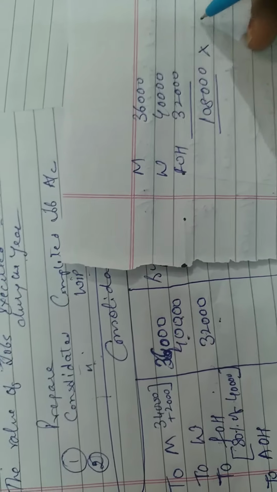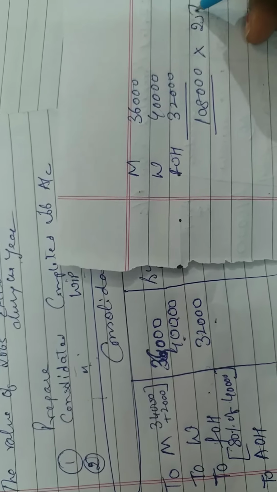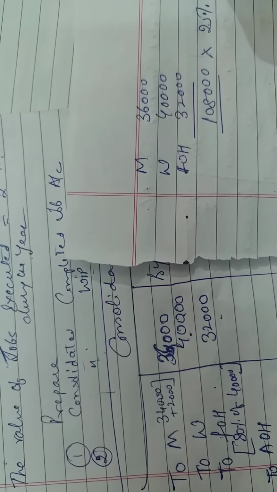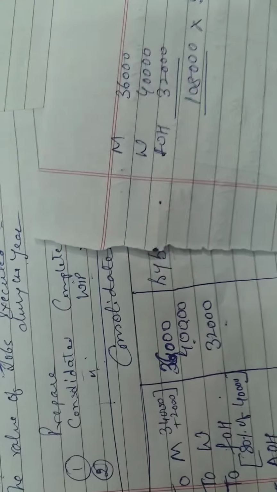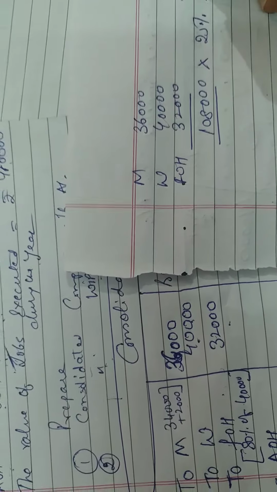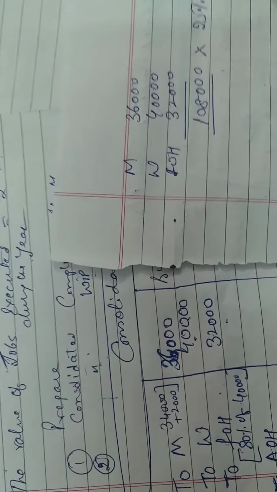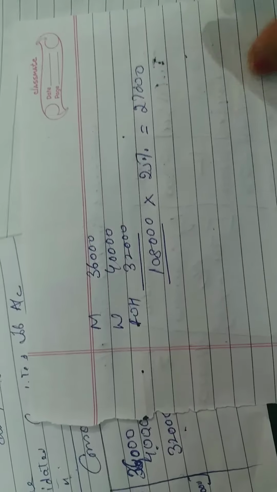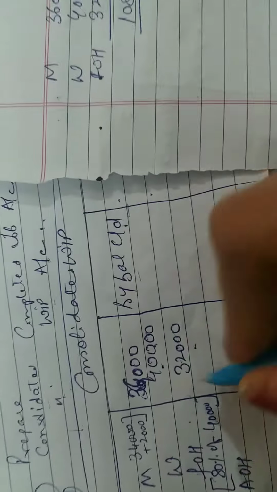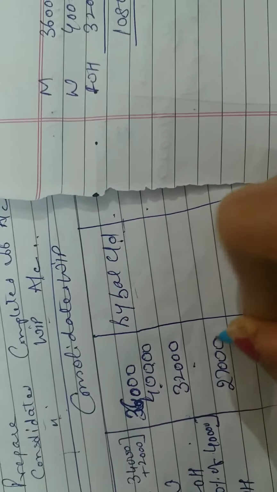So 25% of 1,08,000 comes out to be 27,000. This 27,000 figure I am going to write over here.